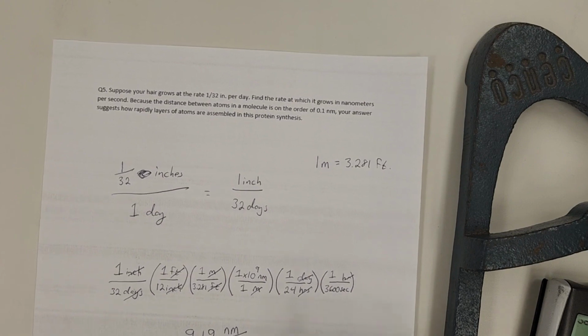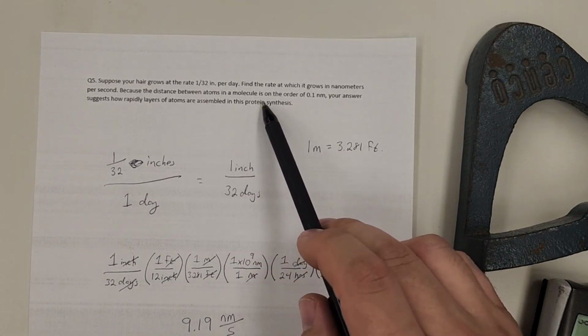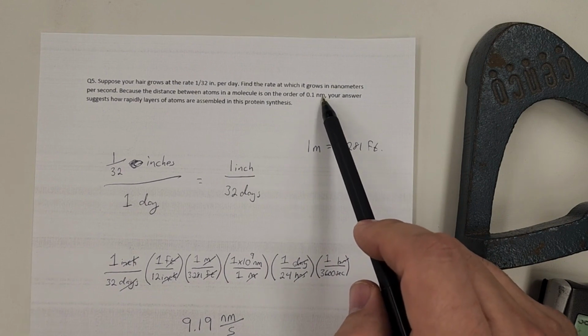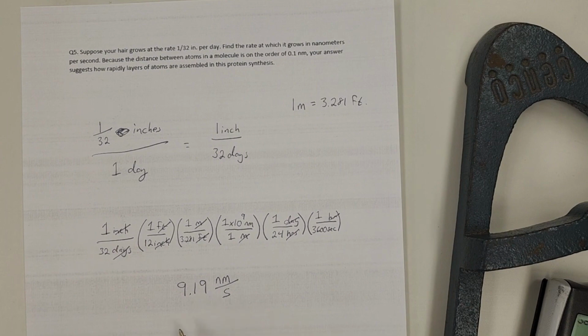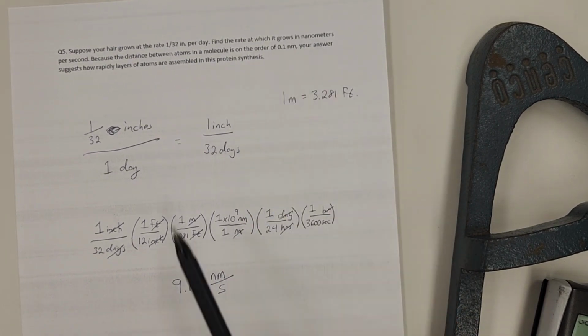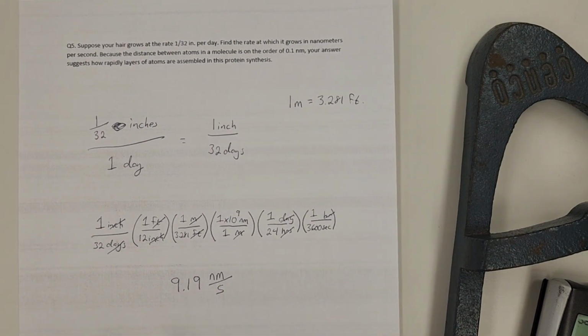You go back up and compare, so that while the distance between atoms in a molecule is around 0.1 nanometer, you're having roughly 10 times that being built every single second. Well, 10 times would actually just be 1 nanometer, so you've got just about 100 times that every second.